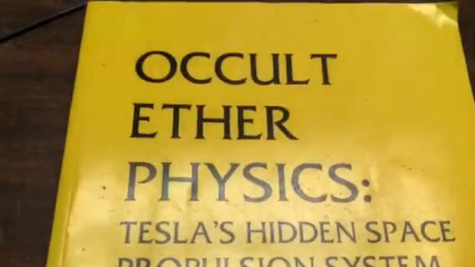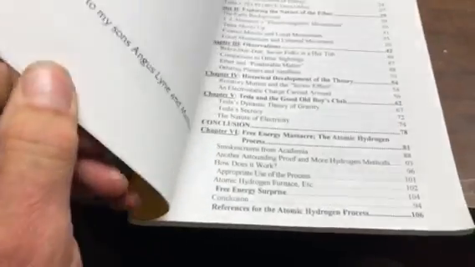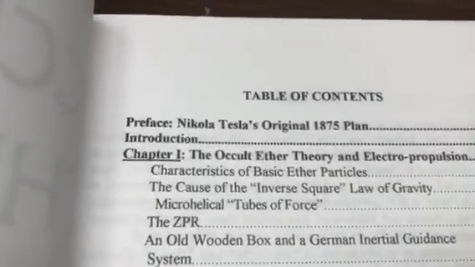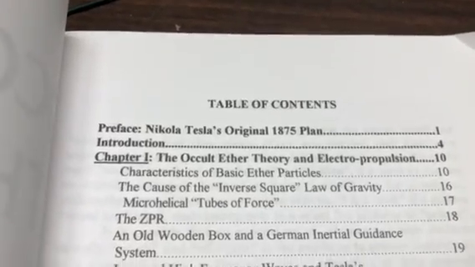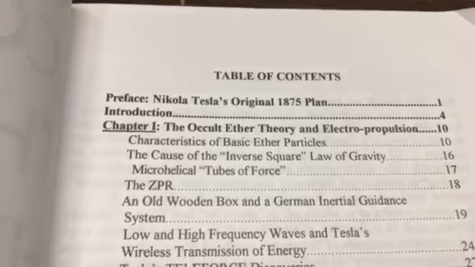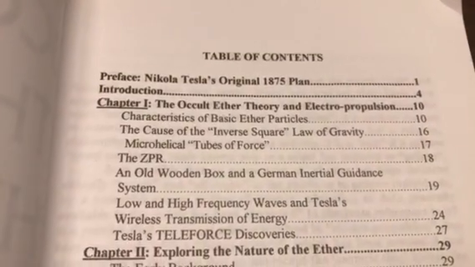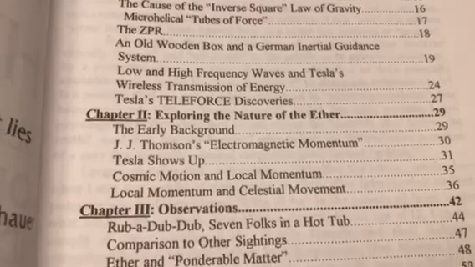If you guys haven't read it, this is a Tesla book. Nikola Tesla, original 1875 plan, introduction, occult of ether theory, electropropulsion, cause of inverse square law of gravity. This is a great read, guys. You just read down what I got here.